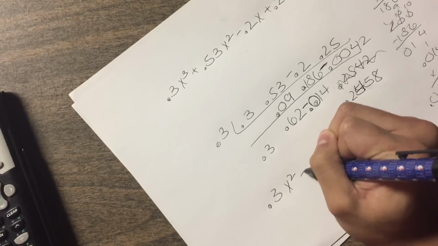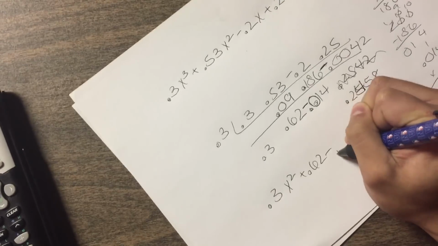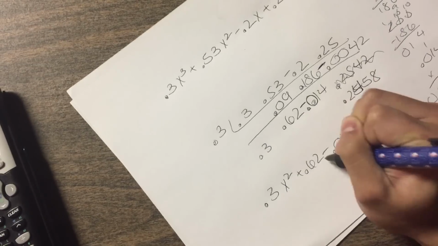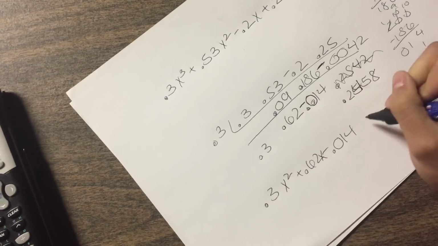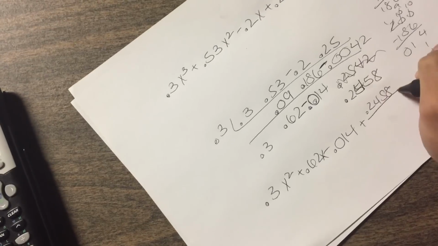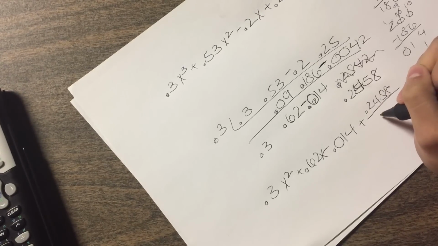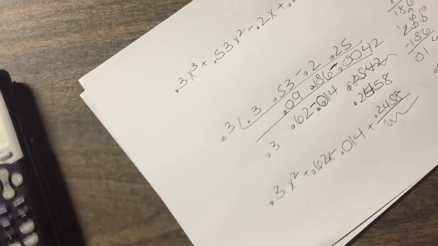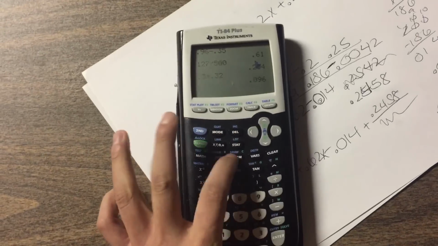0.3x squared plus 0.62 minus 0.014. That's x on 62. Forgot to put that there. So many mistakes, but I hope we still got the answer correct. And you know what I mean there. So time to put on the calculator.